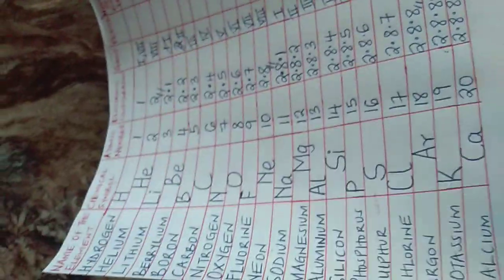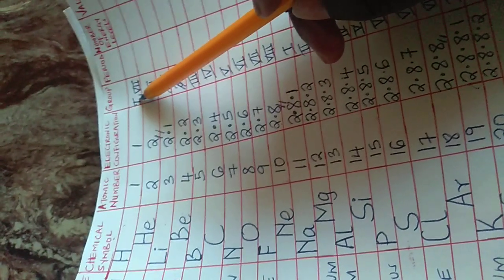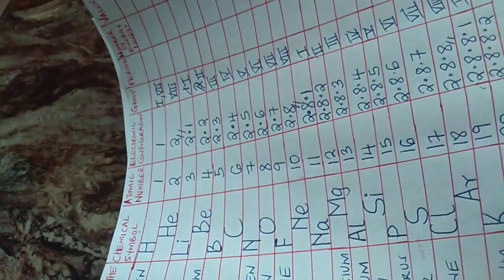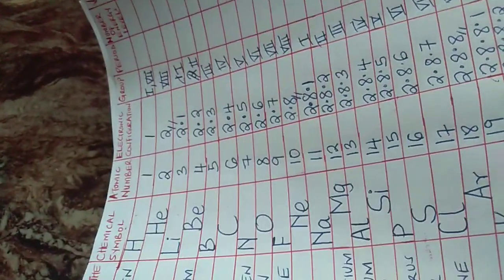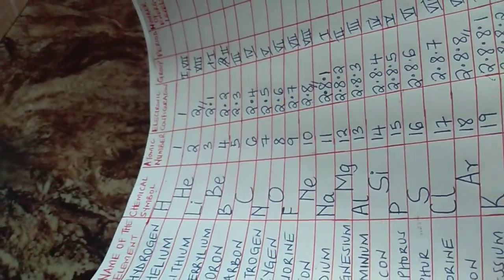So you see now, that's why hatusemangi hydrogen iko group 1. In fact, hata ukiangalia the normal periodic tables hauonangi hydrogen hapo, though kwa periodic table inaandikangwa sana sana hapo juu ya lithium, lakini when we are dealing with alkali metals, hydrogen is never mentioned among them. So we got to period.